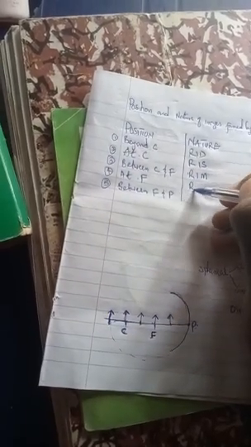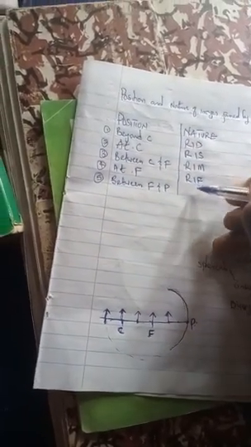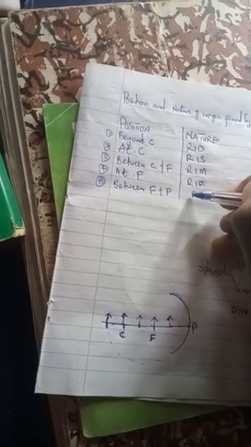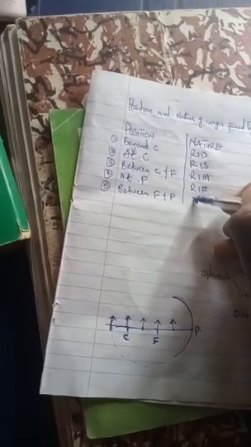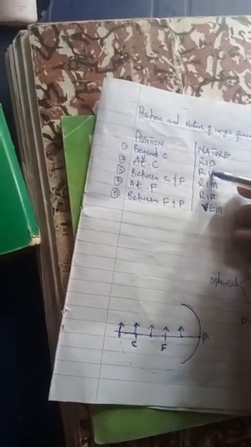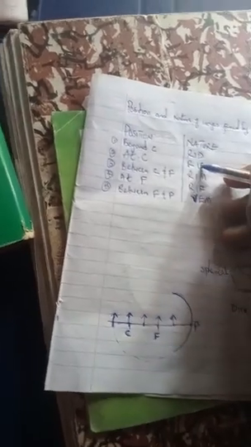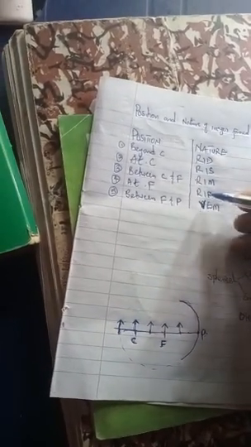At F, what type of image? Reef. And between F and P, what type of image will be formed there? Them. So the shortcut is read, ris, rim, reef, them.